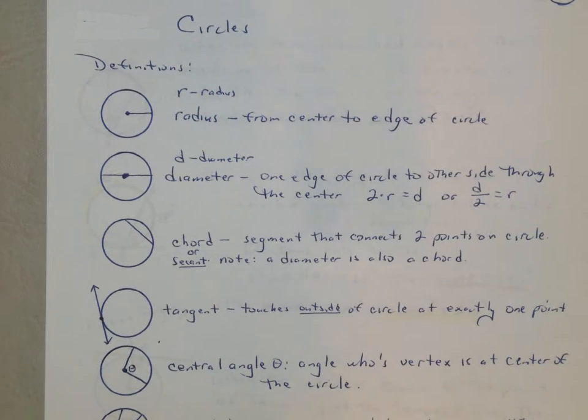Well, ladies and gentlemen, let's talk about circles today. There's a lot of definitions to go through, so let's get to work.